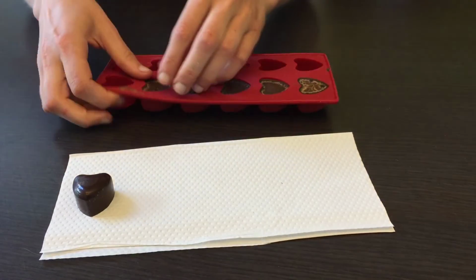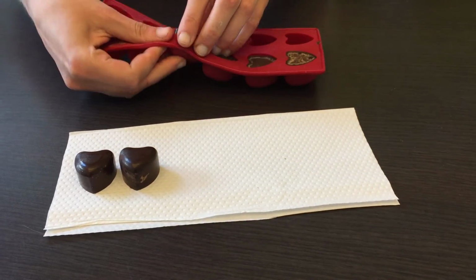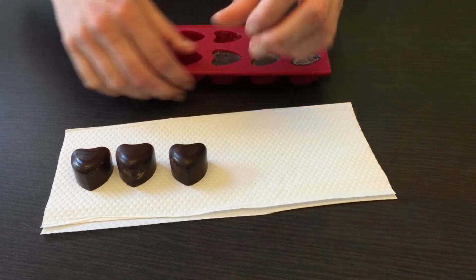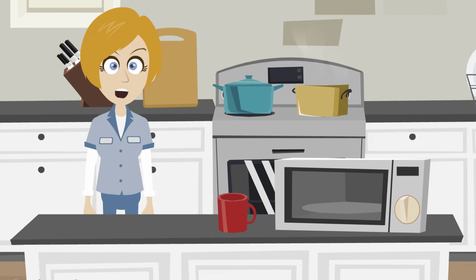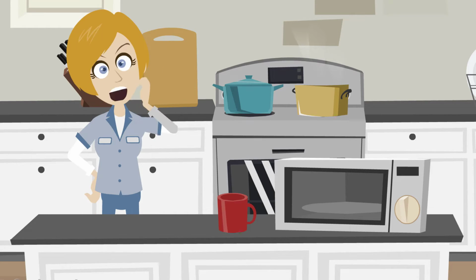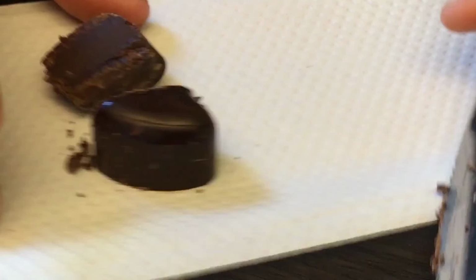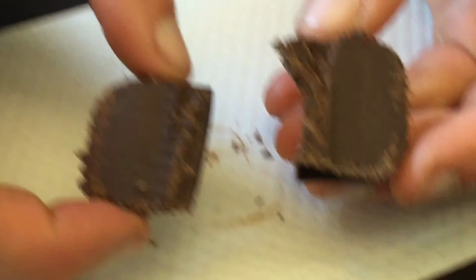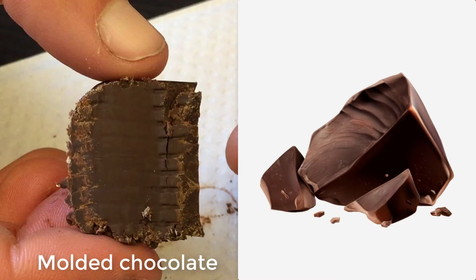Now that it's been a couple hours, let's take a look at the result of our experiment. Taking the chocolate out of the mold, we can see that it has indeed retained the shape of the mold. This first part of our hypothesis has been confirmed. But is the material actually the same? Let's break open a couple of our molded chocolates and a couple of the chocolate chunks used to make them and compare. In the first comparison, the molded chocolate and original chocolate chunk look the same inside. They are both dense, solid pieces of chocolate.